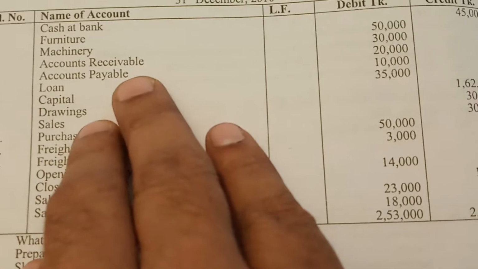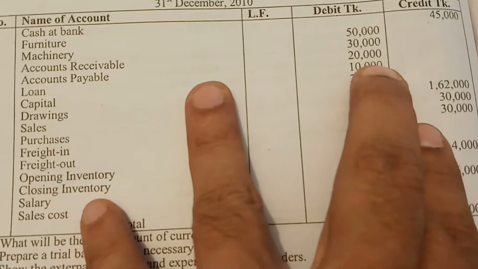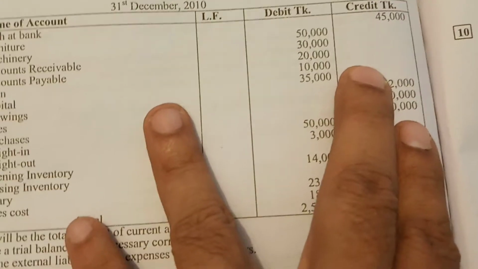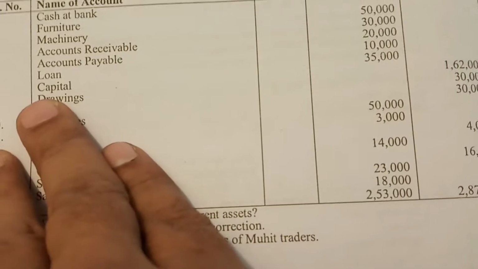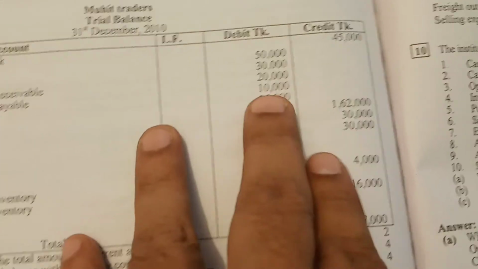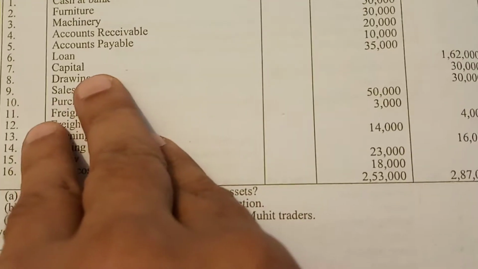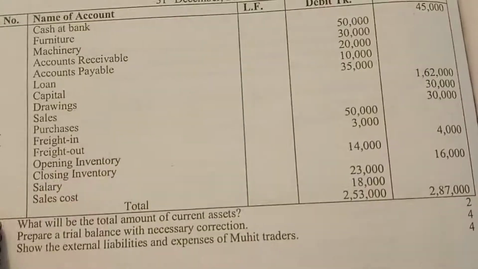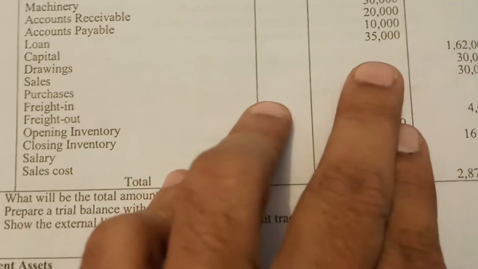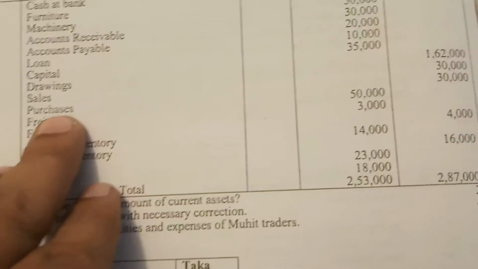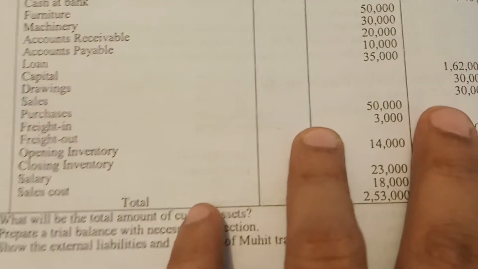Now in here, accounts payable is given on the debit side as well, but this is wrong. It has to be on the credit side because this is your liability. Now loan, that's 35,000, has to go to the credit side as well because loan is your liability. And the capital given in the credit column is okay. Drawings, withdrawals, that's not a liability, so it has to be on the debit side. This 30,000 should be on the debit side. And the sales given on the credit side, that's okay.